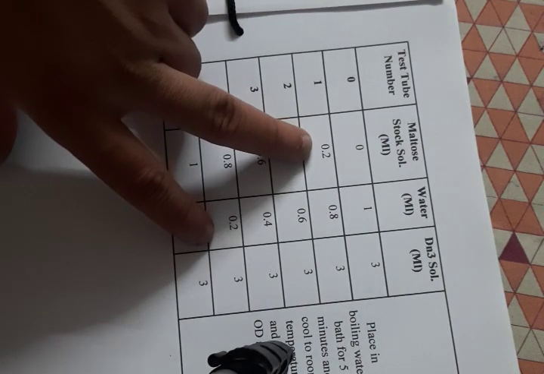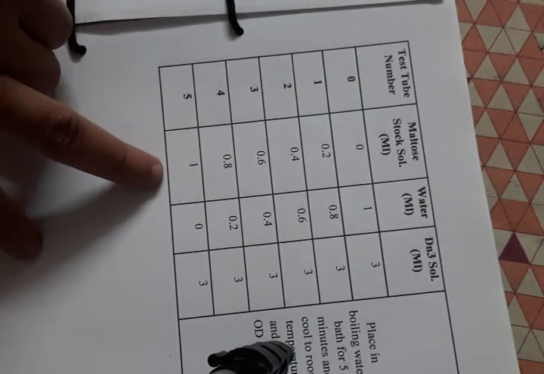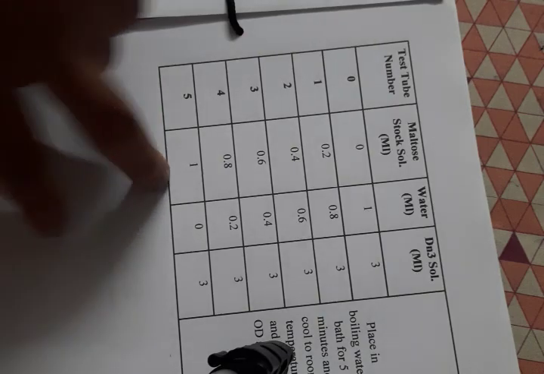Here, see out here. So here is 0, so this is going to be the blank, and then there is 0.2, and the total volume is 1. So this is a 20% solution of maltose, this is 40%, 60%, 80%, and this is the 100%, to create the standard curve. And this is the standard curve.